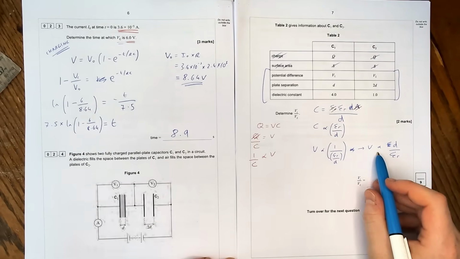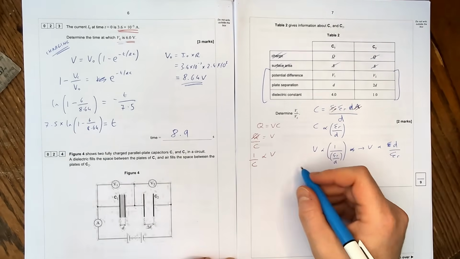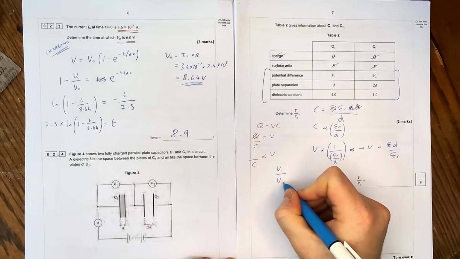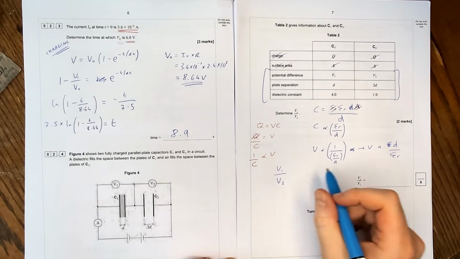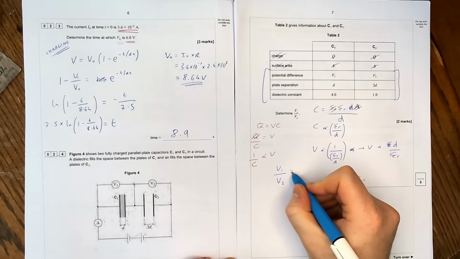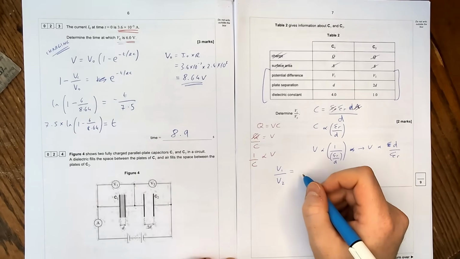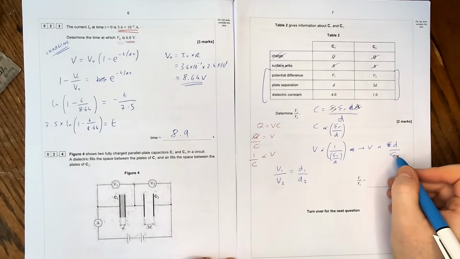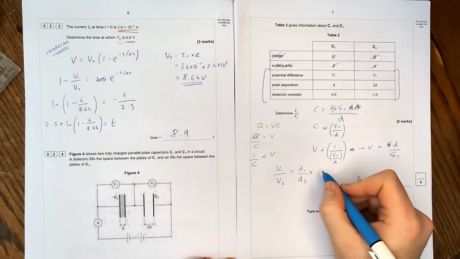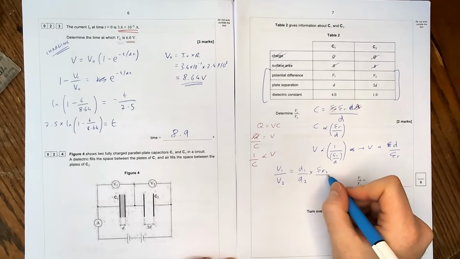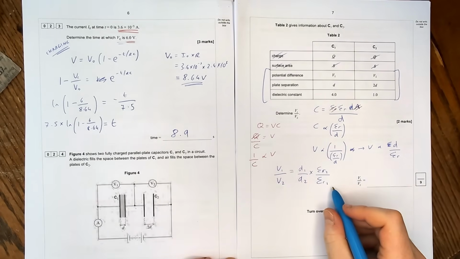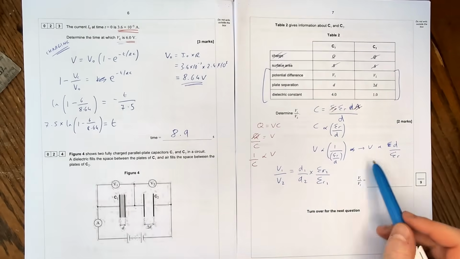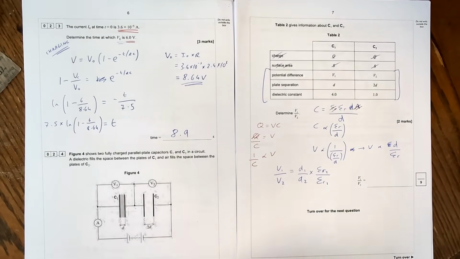So if those two things are proportional, then V1 over V2 is going to be equal to the ratio D1 over D2, and because it's inversely proportional to ER, it's going to be times ER2 over ER1. Once we've done that and just looked at the ratios, it's just a matter of plugging numbers in.